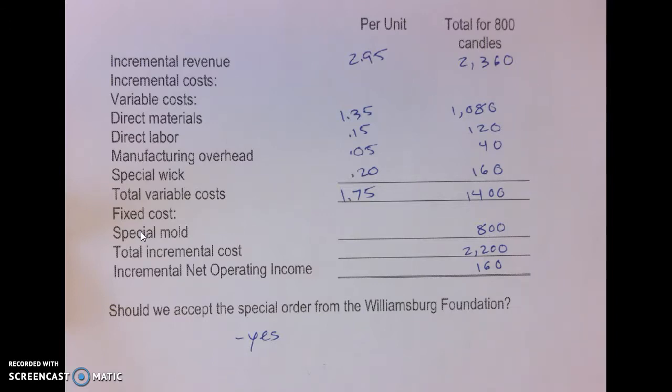Okay? But of course we do say yes just from a pure financial standpoint because we do have a positive incremental profit, a positive incremental net operating income.